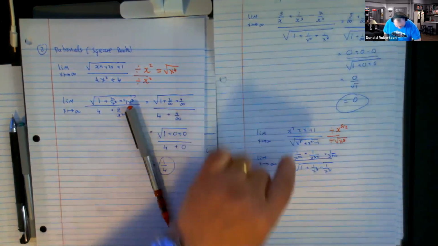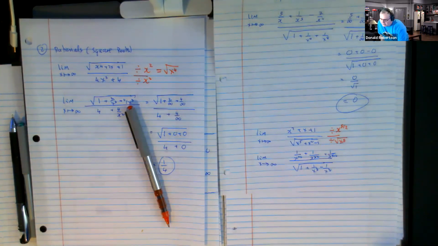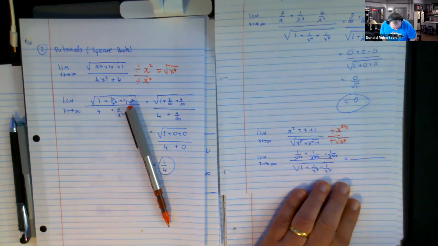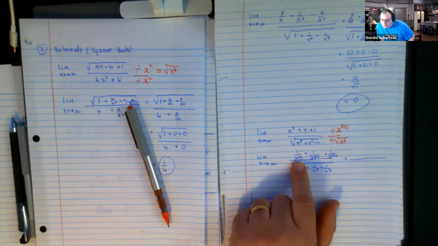Are you happy about the really ugly fractional 1 over x things that you get? The good news is that it doesn't actually cause too much trouble after that. Would you agree that 1 over x is 1 over infinity? Well, isn't 1 over x to the half just 1 over the square root of infinity? And isn't 1 over the square root of infinity still infinite?